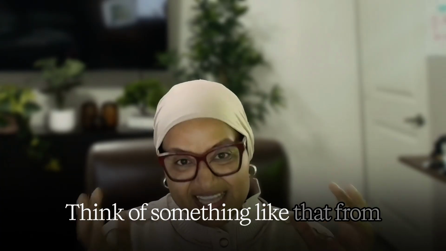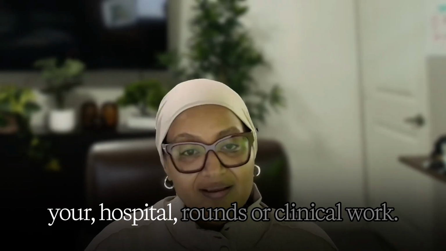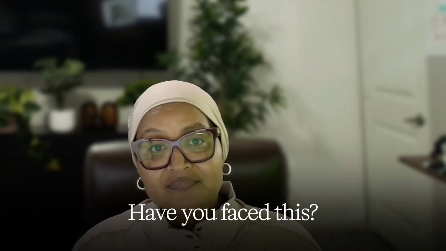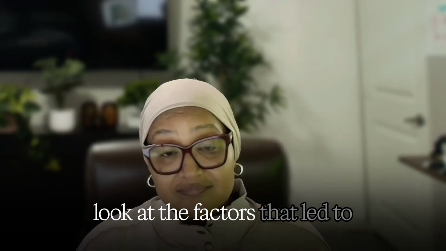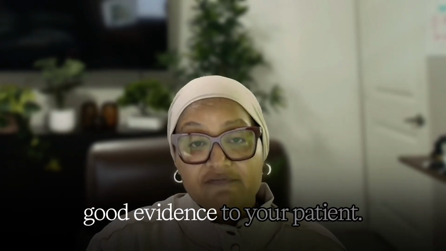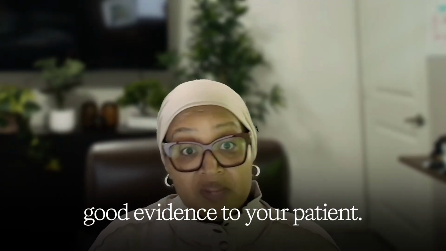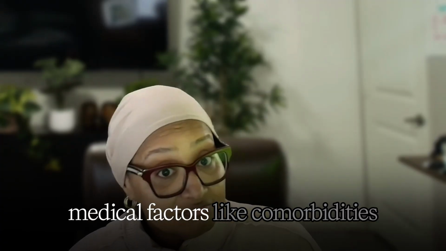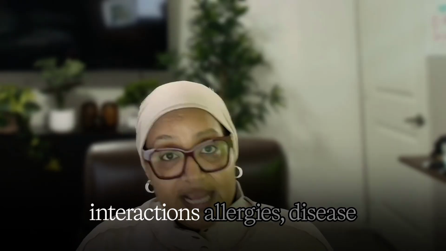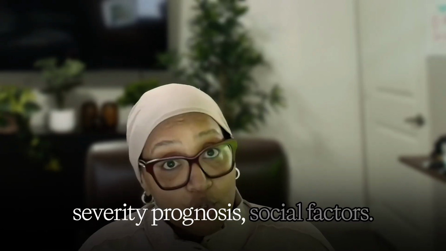Think of something like that from your hospital rounds or clinical work. Have you faced this? Look at the factors that led to this inability to apply that good evidence to your patient. Medical factors like comorbidities, contraindications, drug interactions, allergies, disease severity, prognosis.